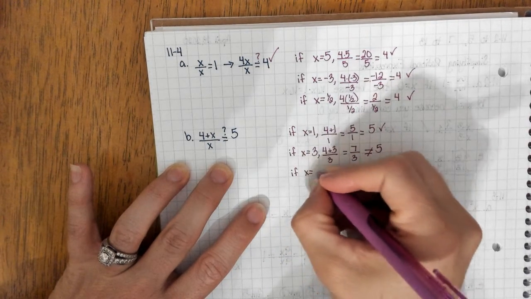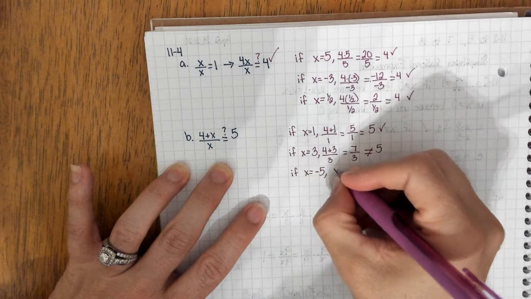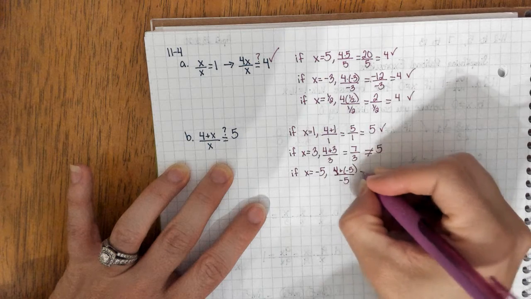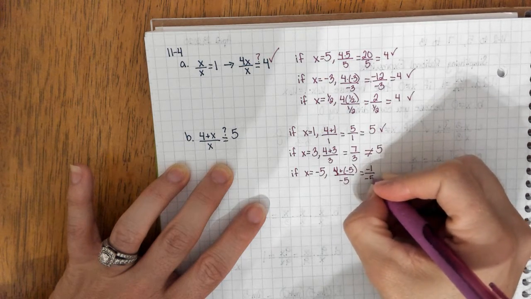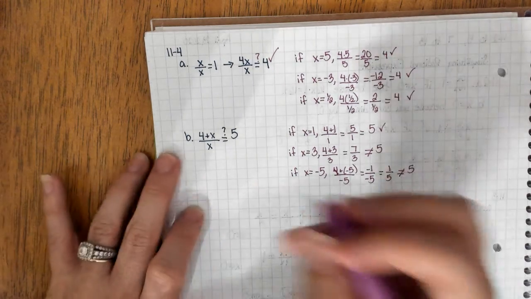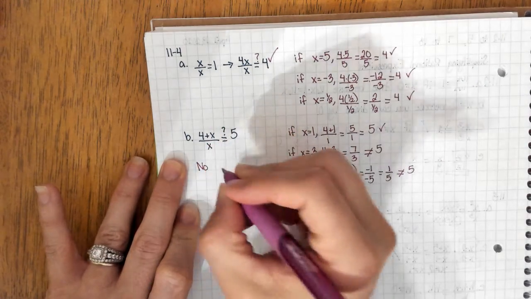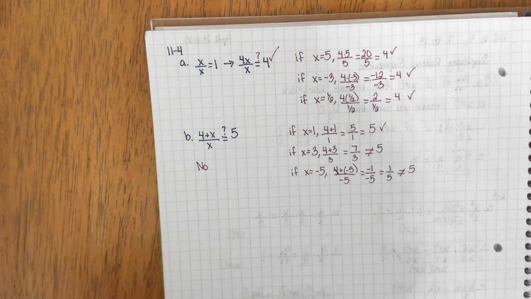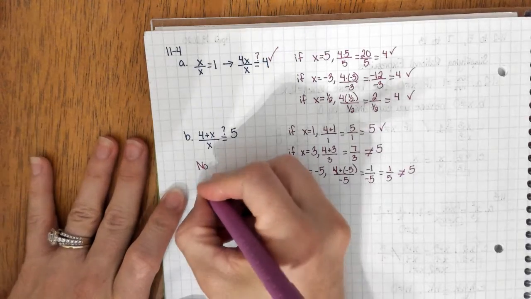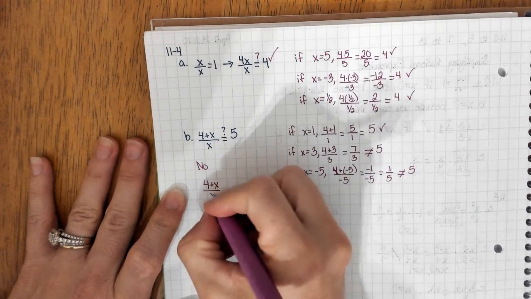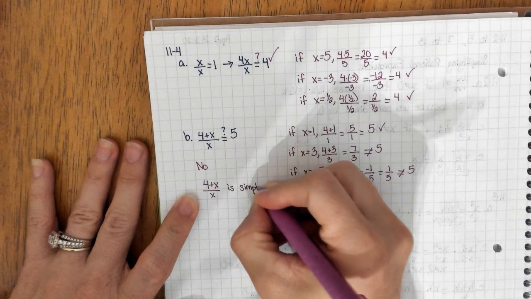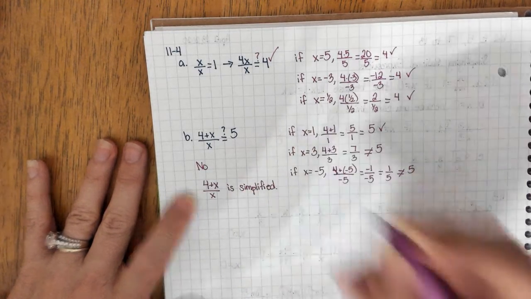If x equals -5, 4 plus -5 divided by -5, -1 divided by -5 is 1/5. Also doesn't equal 5. So this is not true. 4 plus x divided by x doesn't equal 5. It's already simplified. It doesn't get any more simplified than that.